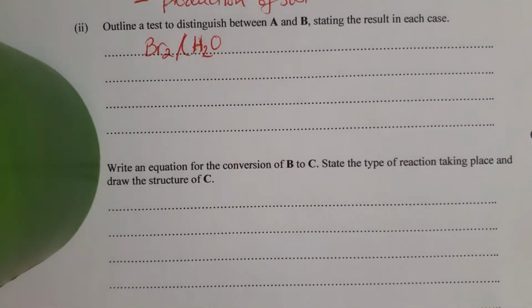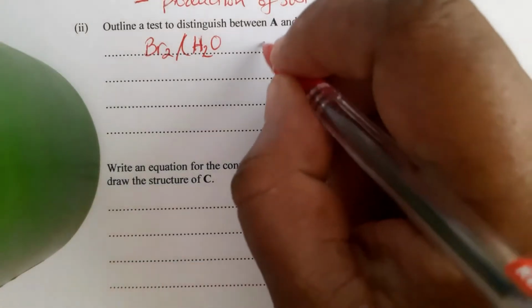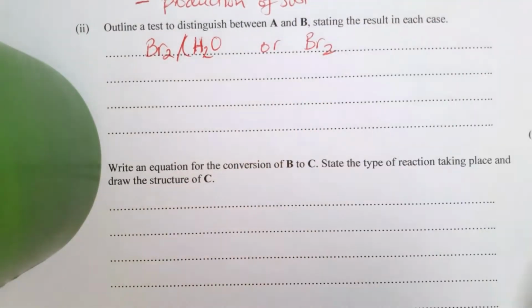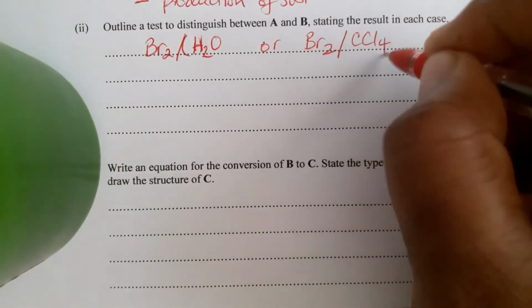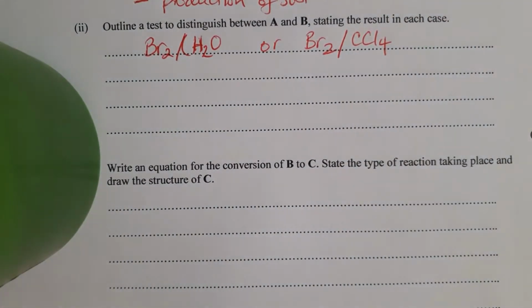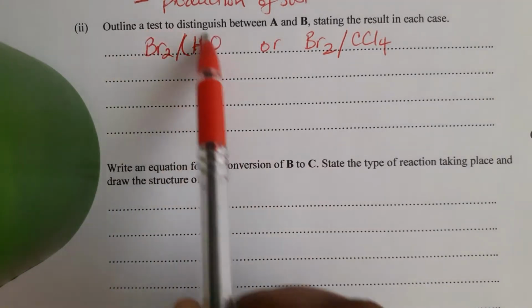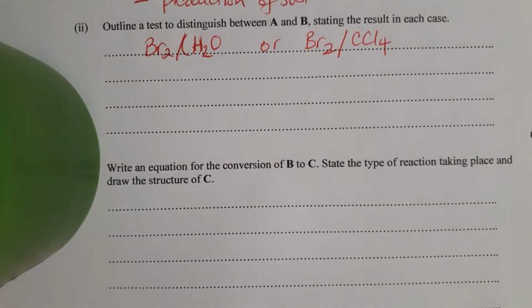Bromine water to test for the presence of the unsaturation. You may also use bromine in carbon tetrachloride, some organic solvent, but the more widely used reagent is bromine water, we call it.